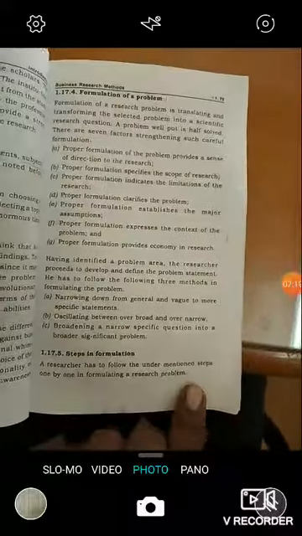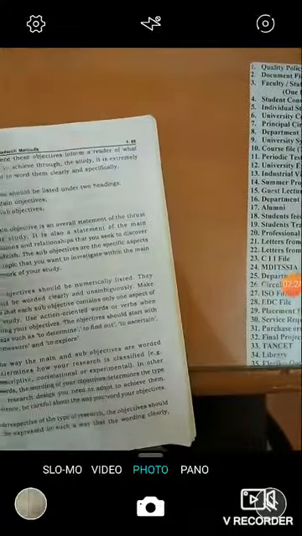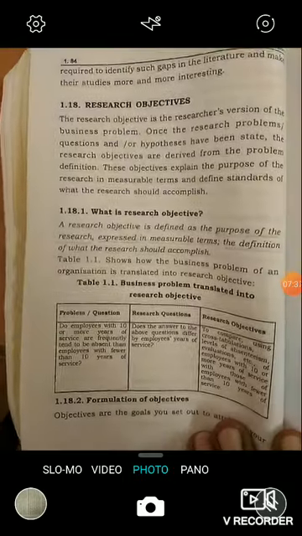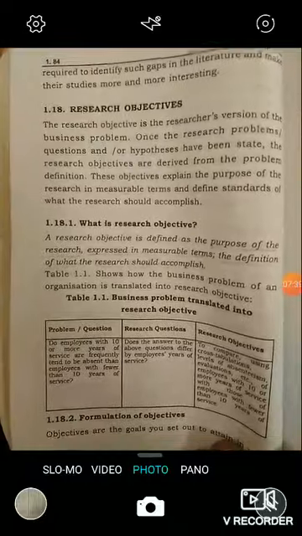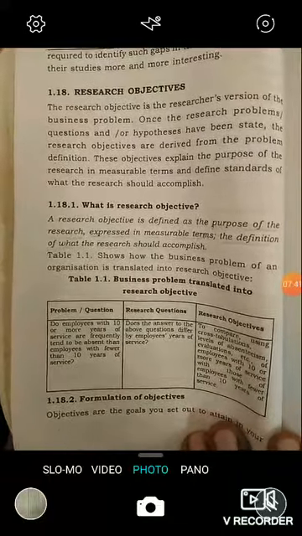Develop or formulate any research problems. The second topic which we are going to see now is research objectives. A research objective is nothing but the purpose of the research. For what purpose are we doing this research?